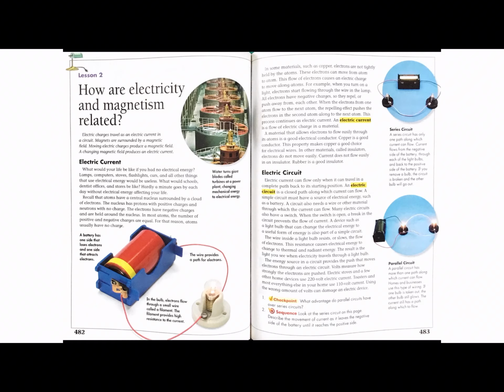Electric circuit. Electric current can flow only when it can travel in a complete path back to its starting position. An electric circuit is a closed path along which current can flow. A simple circuit must have a source of electrical energy, such as a battery. A circuit also needs a wire or other material through which the current can flow. Many electric circuits also have a switch. When the switch is open, a break in the circuit prevents the flow of current.